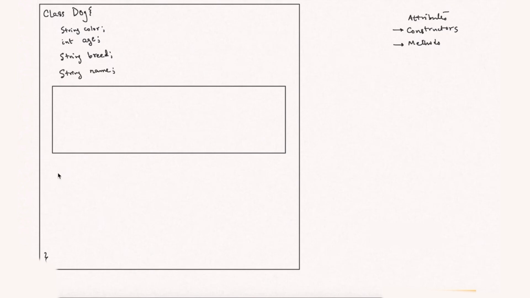Bark at first. So maybe bark gives us a string output, let's say. Whenever we call the method bark, maybe a string gets printed, let's say woof or something like that. So we can say string is the output type, and the name of the method is bark, and maybe we don't want any input there.